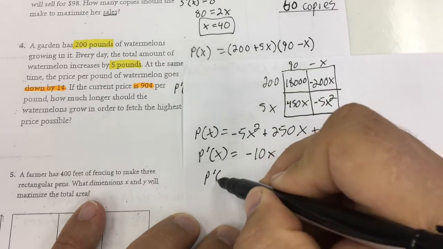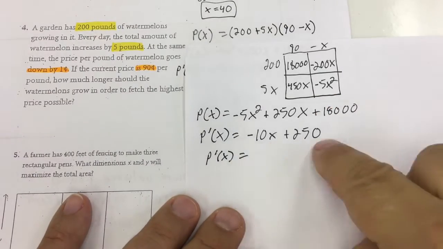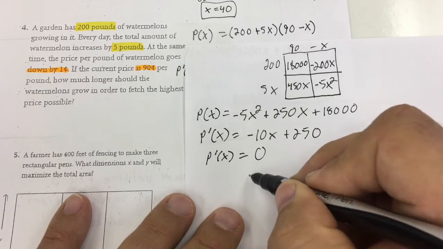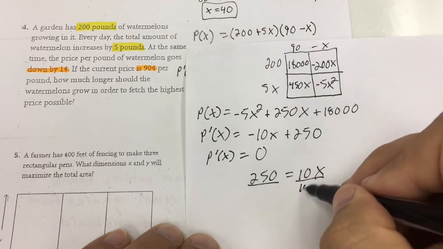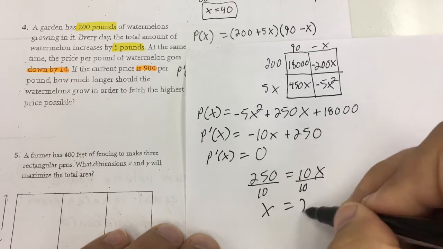Now I'm going to set my derivative equal to 0. And when I do that, I bring the 10x over to the other side, so that's going to give me 250 equals 10x. And now I see that when I divide both sides by 10, x equals 25.